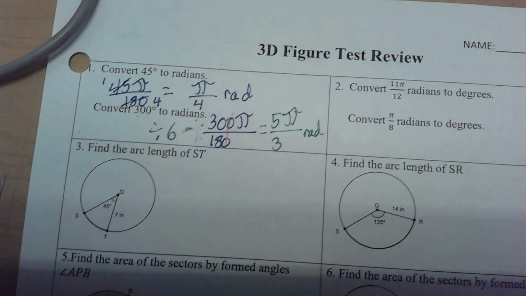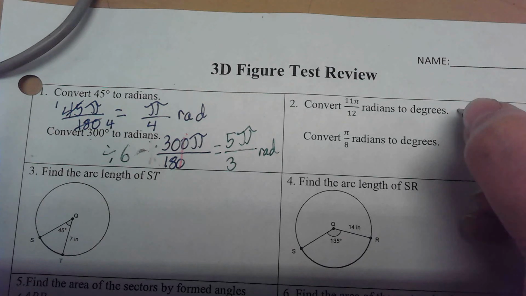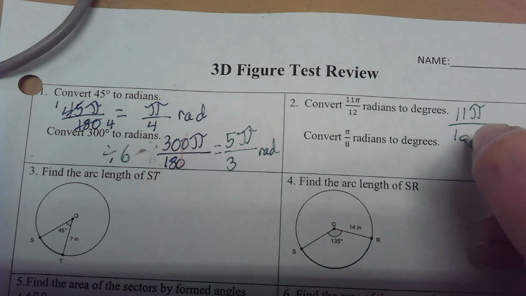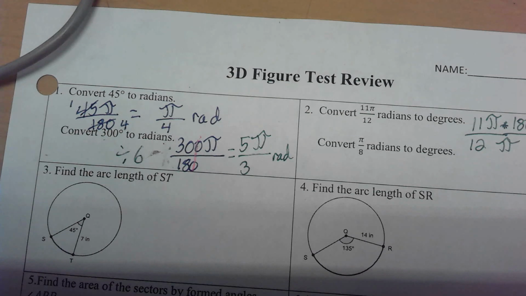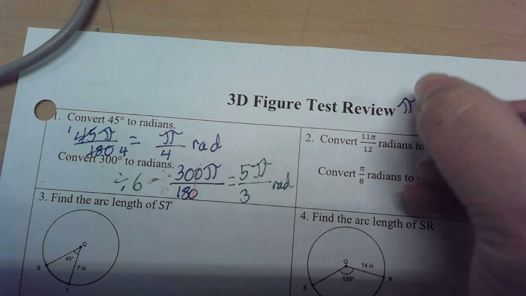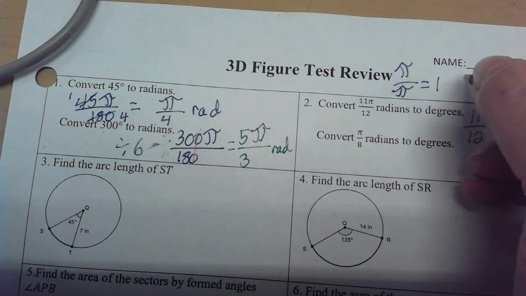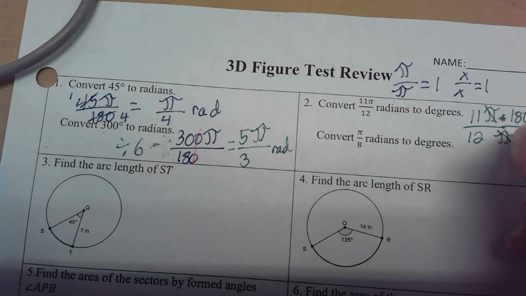Okay, to convert to degrees, everybody, we do the same thing. So it's going to be 11 pi over 12 times 180 divided by pi. Okay, remember we talked about this, everybody, that pi divided by pi is 1. Just like x divided by x is 1. Okay, so pi divided by pi is 1.